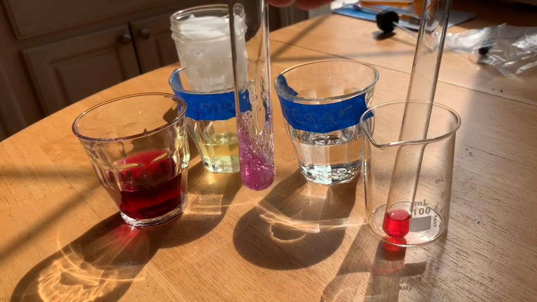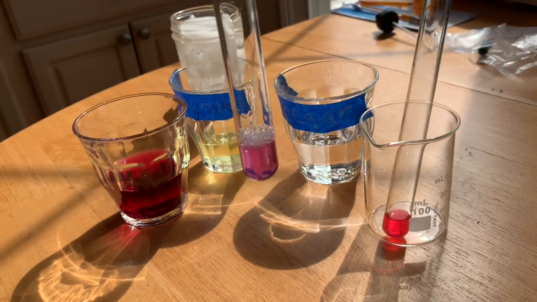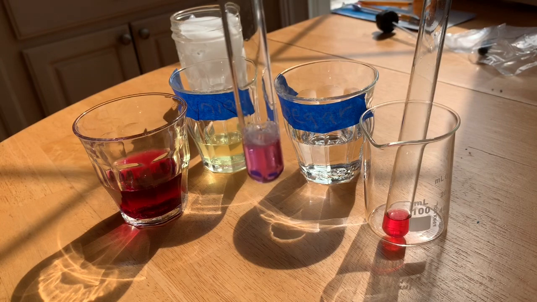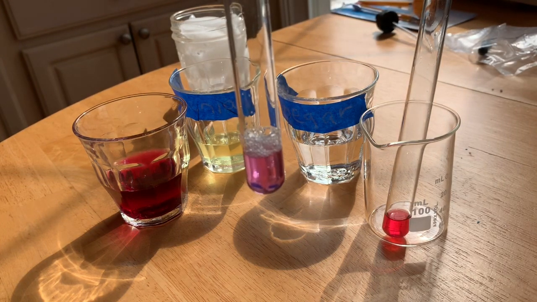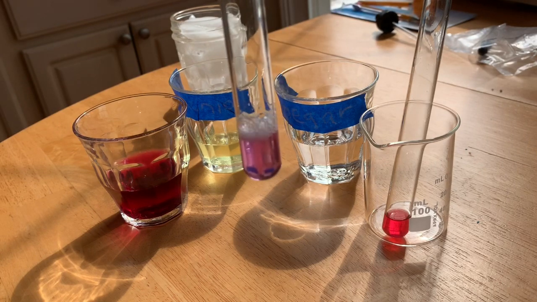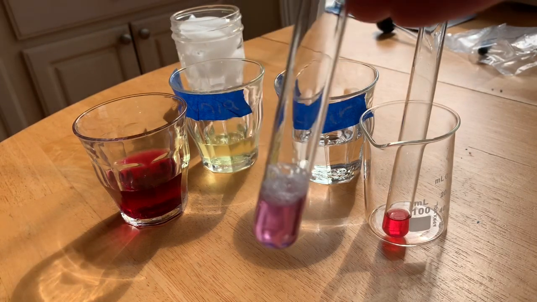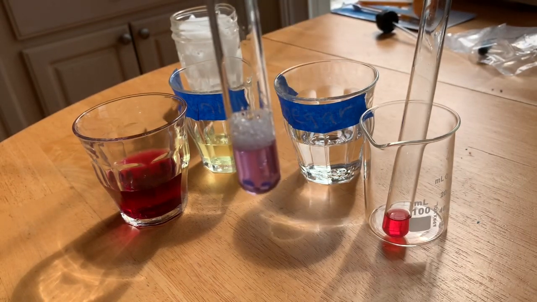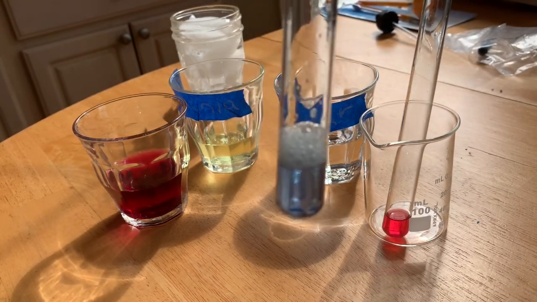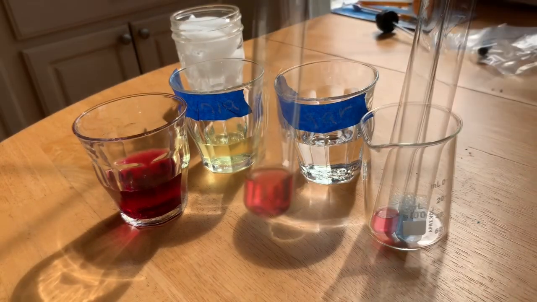13, 14, 15, 16, 17, 18. We're looking for a green color. 19, 20, oh, 21. There we go, look at that. 22. The foam is green. 22, 23. There we go, look at that. Did you see the change? That's pretty awesome.